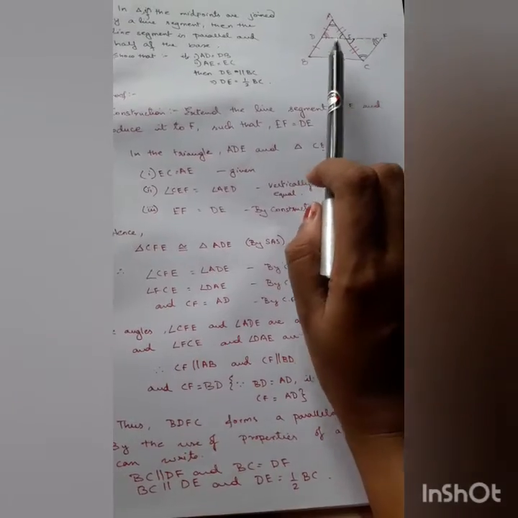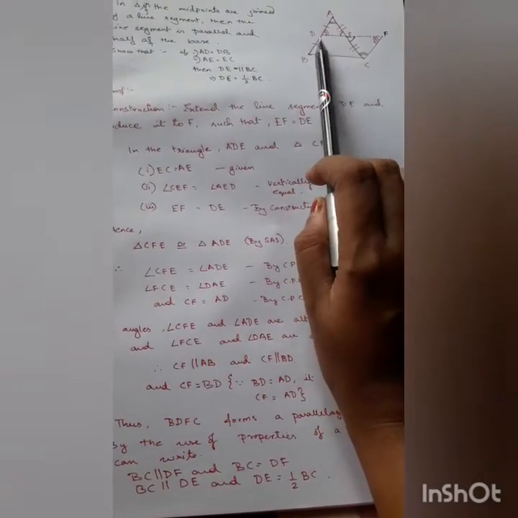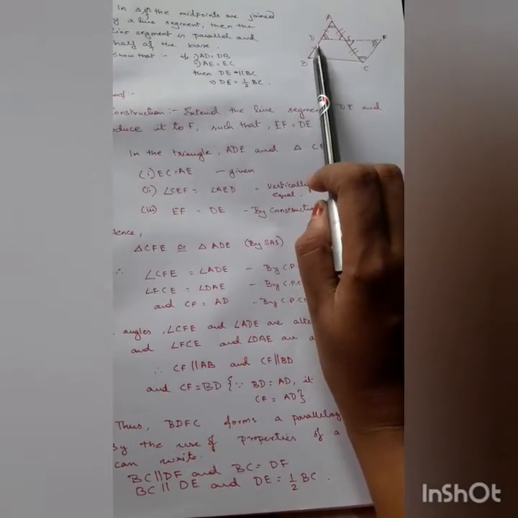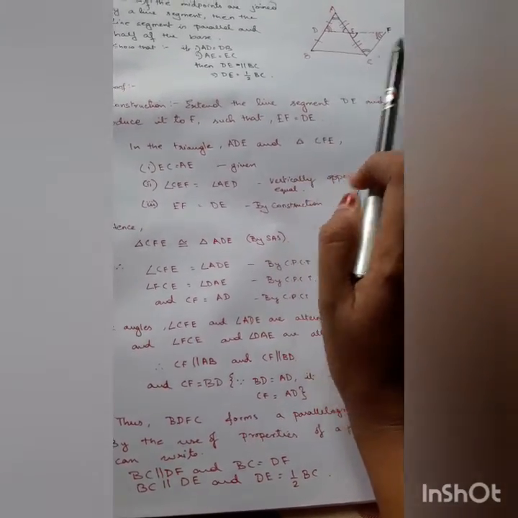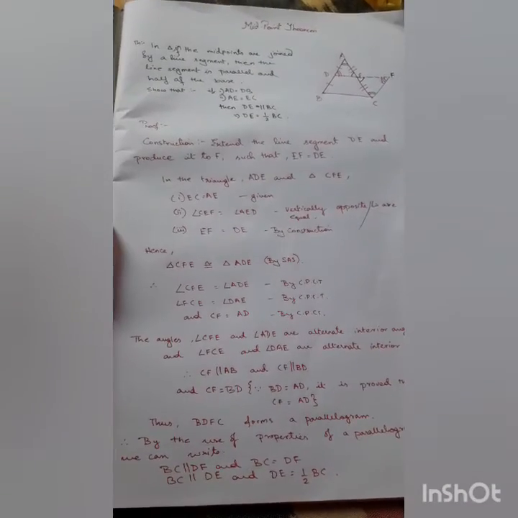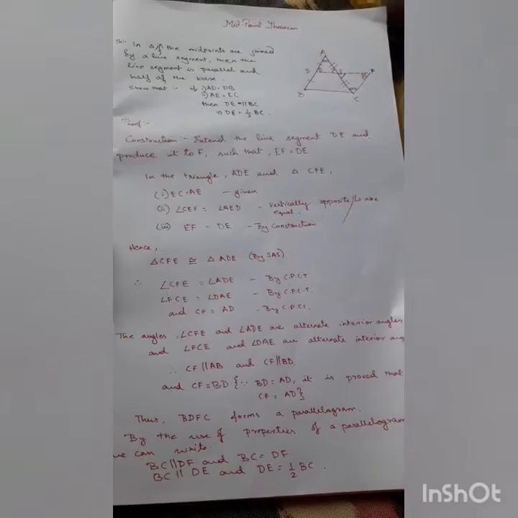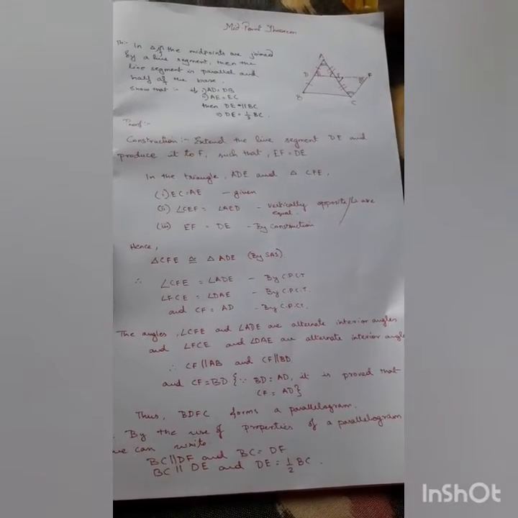And also therefore BC is parallel to DE, and since DE is half of DF, DE is equal to half of BC. This theorem you will have to remember very nicely. This is the proof for midpoint theorem. Next we will move on to the converse of the midpoint theorem proof.